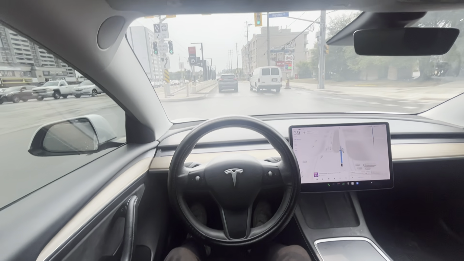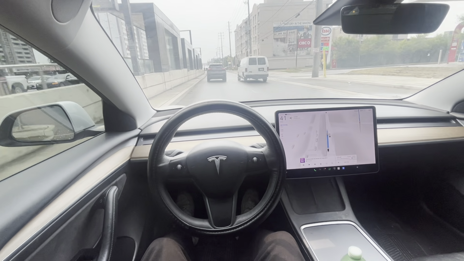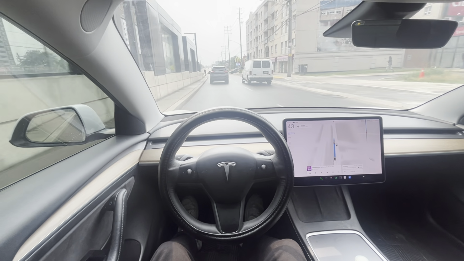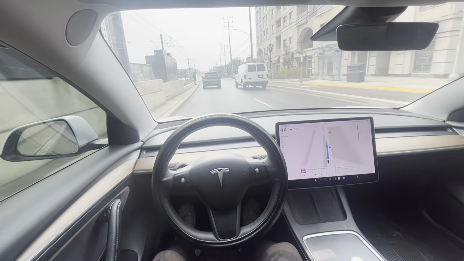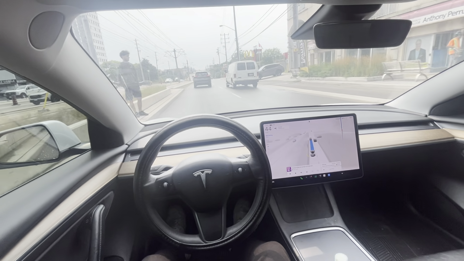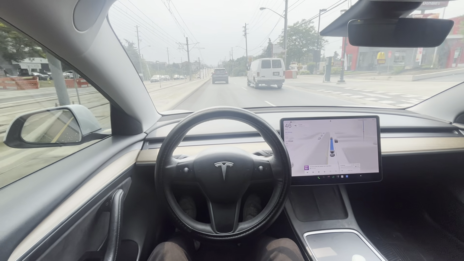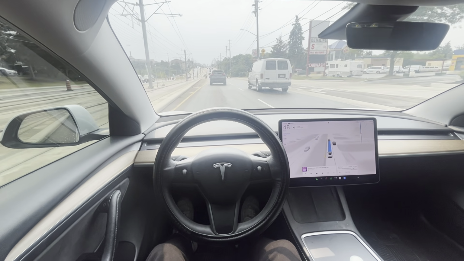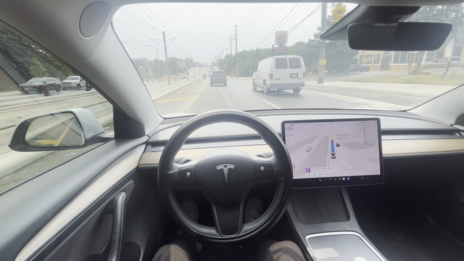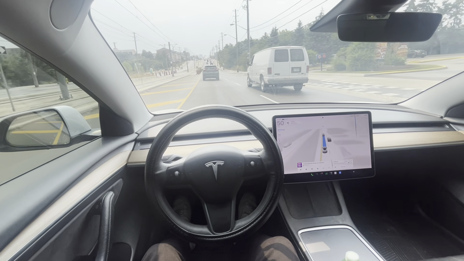But yeah, so what do you guys think of that? If you guys own version 14 Lite, do you have those kinds of issues where it messed up which lane to be in? And if you guys are looking to get a Tesla, would that be a deal breaker?